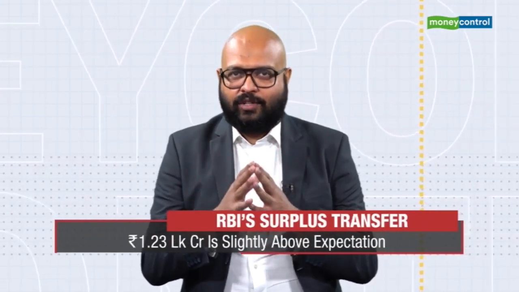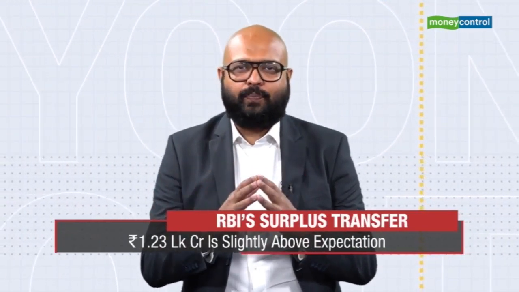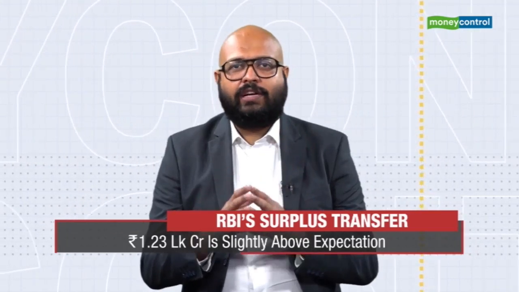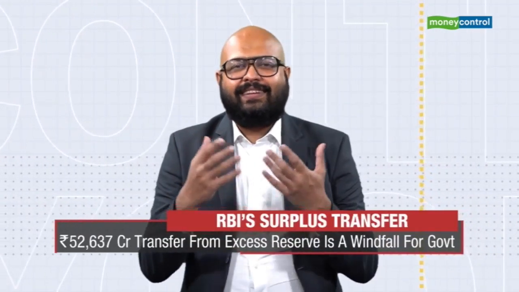As I mentioned, the rupees 1.23 lakh crore is slightly above expectation by around 5,000 crore in my reckoning. But the 52,600 crore transfer from the excess reserves, that is clearly a windfall for the government. However, remember that some people were saying that the RBI was carrying excess reserves of 2 and 3 lakh crores, by looking at the size of the RBI's balance sheet. That clearly has not happened.